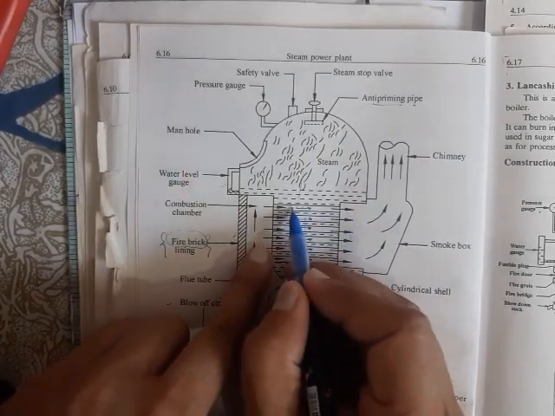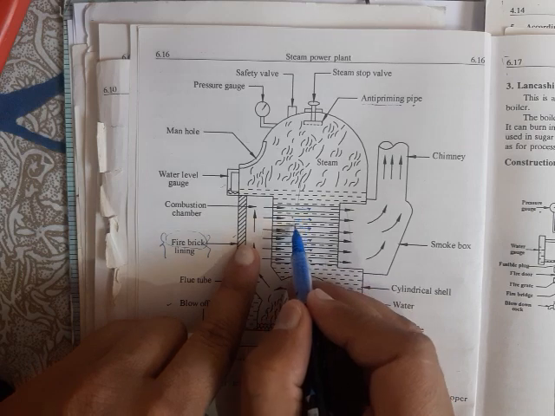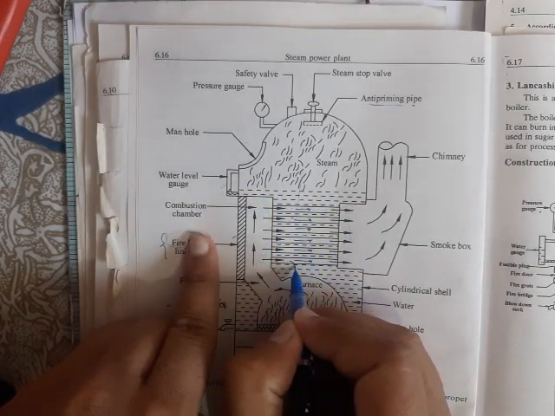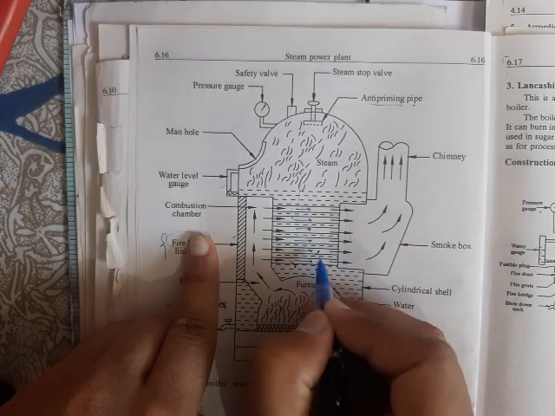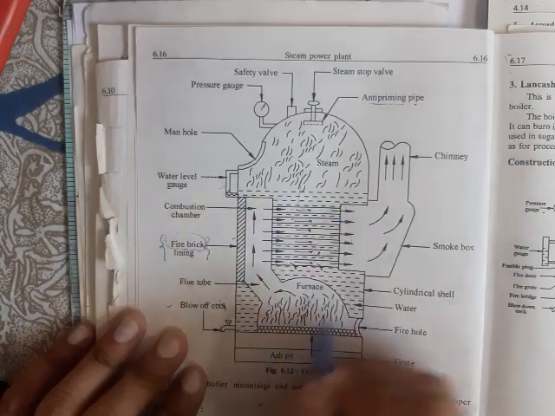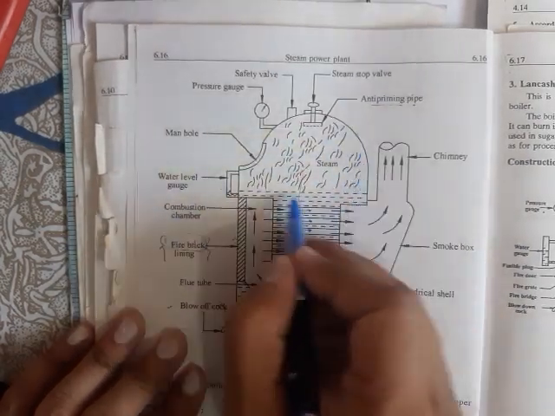Heat is transferred from the hot flue gases to the water as a result of temperature difference. The water is converted into steam and it is collected over here.